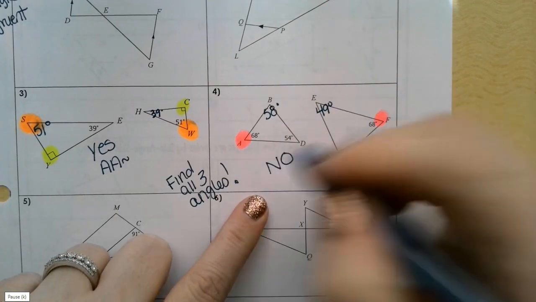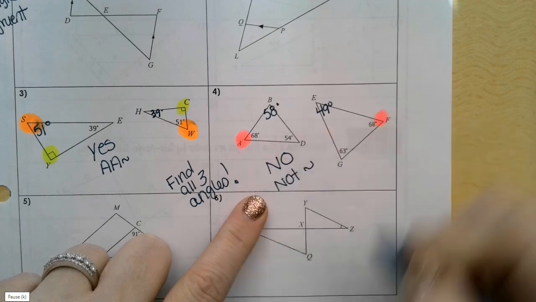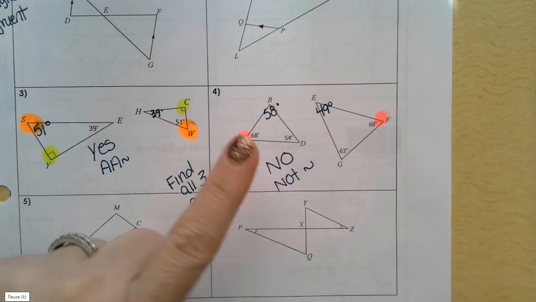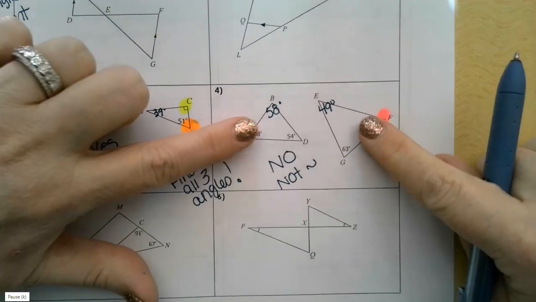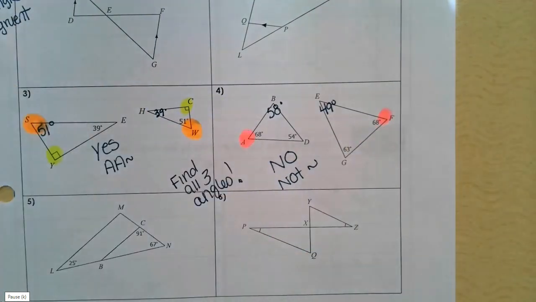You can put yes or no. And it is not similar, a no, not similar, either answer. But you have shown me in the triangles that you can't come up with two angles that are congruent. Okay, look at number 5.